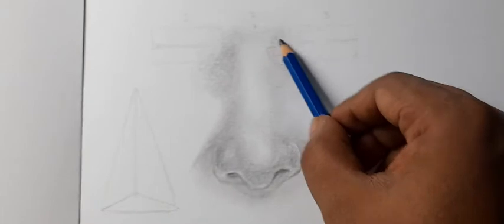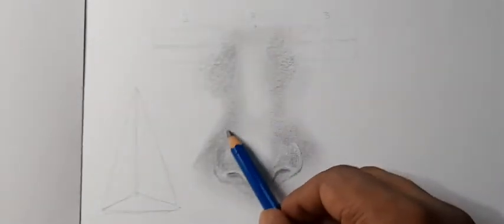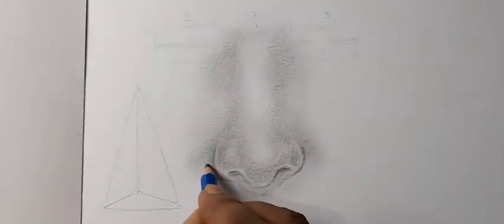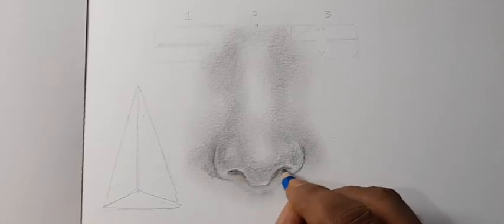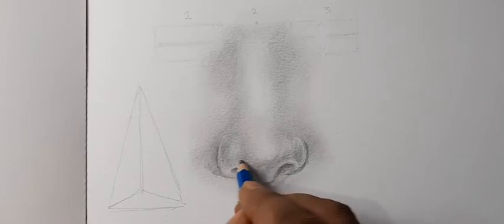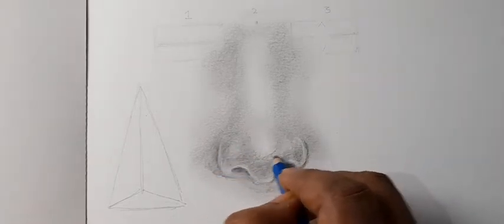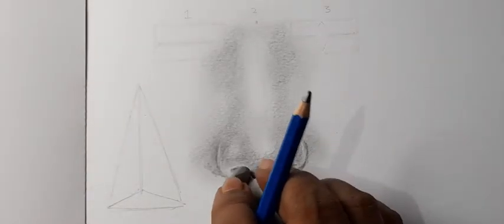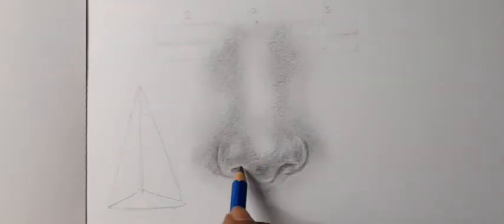Repeat the process again, and we can use 6B or 8B for the darkest part of the nose, that is nostrils.